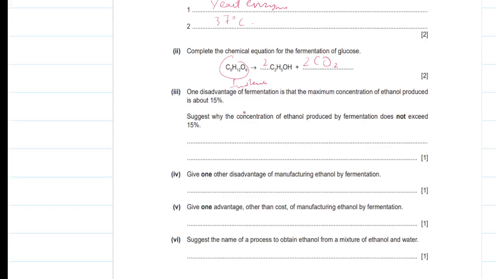One disadvantage of fermentation is that the maximum concentration of ethanol produced is about 15%. It is asking why the concentration of ethanol produced by fermentation does not exceed 15%. Because if the concentration of ethanol increases beyond 15%, it will kill the yeast. As the concentration of ethanol increases, the yeast will be killed and the yeast enzymes will not be able to work.